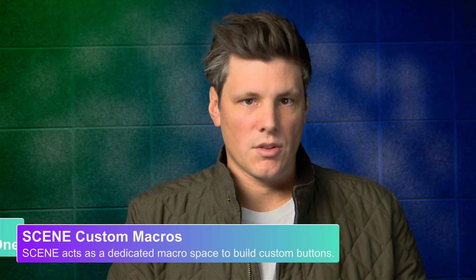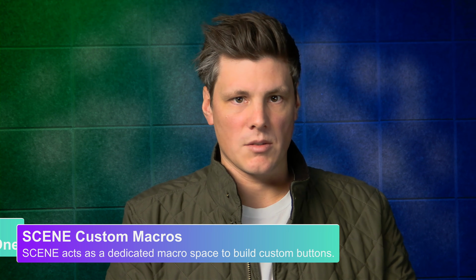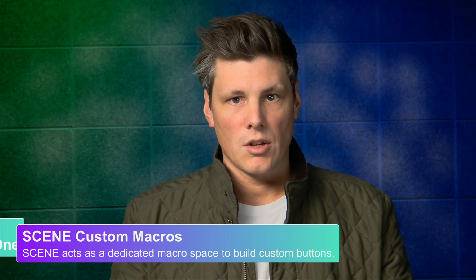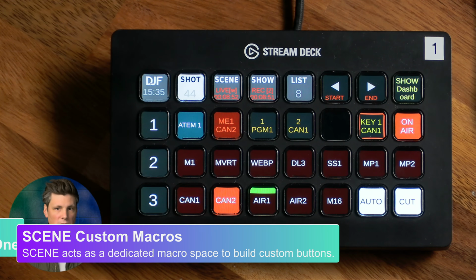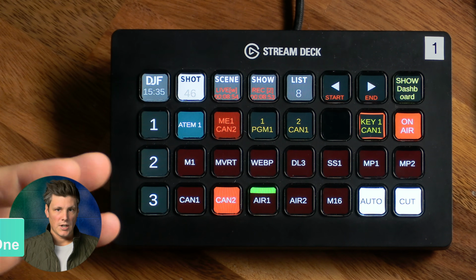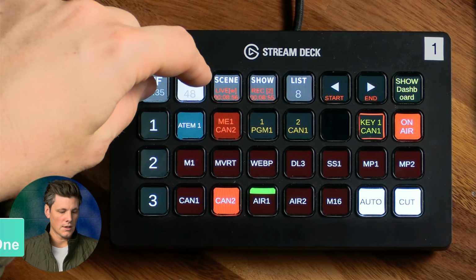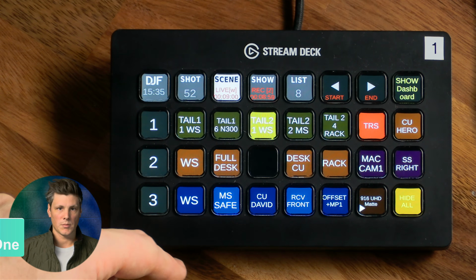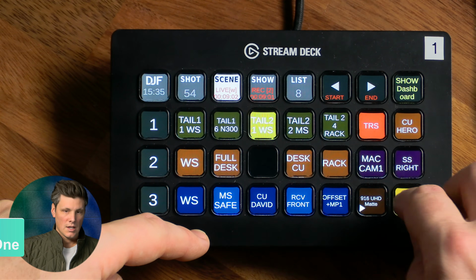Let's take a look at page 3, and this is the scene custom macros. So this is a custom space which is set aside for you to build your own custom buttons, and that will depend on your own production. So under page 3 here, under scene, you can see I've already built out my various looks here.